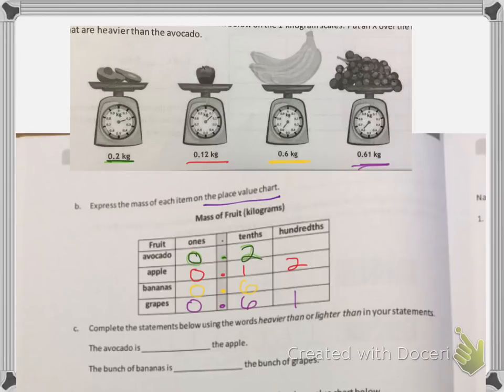Now this is probably the coolest thing, that we are trying to see with these weights which one is heavier than or lighter than in our statements below. So when we look at the avocado, is the avocado heavier than the apple, or is it lighter than the apple?